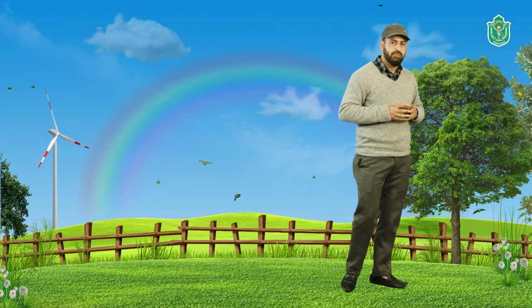Let us have some examples of how these two environments interact closely with each other. Let us quote an example. All the plants depend on the physical environment for their survival. That means all the plants need energy and matter that they get from the physical environment.